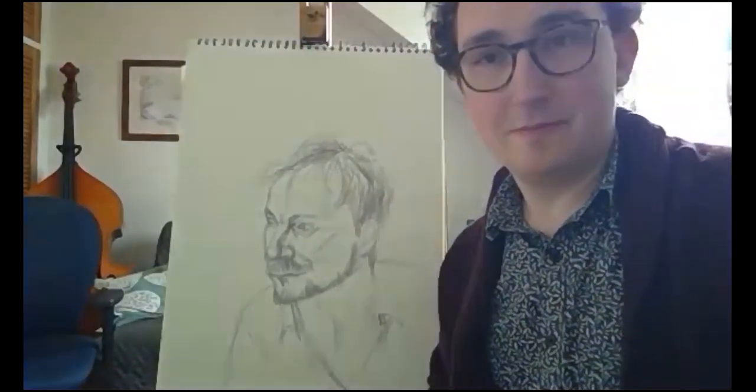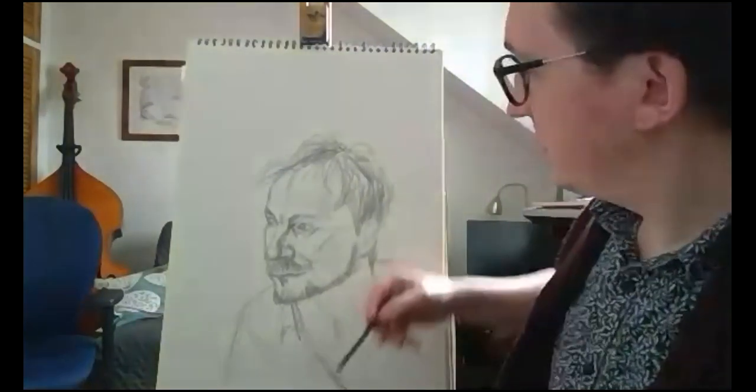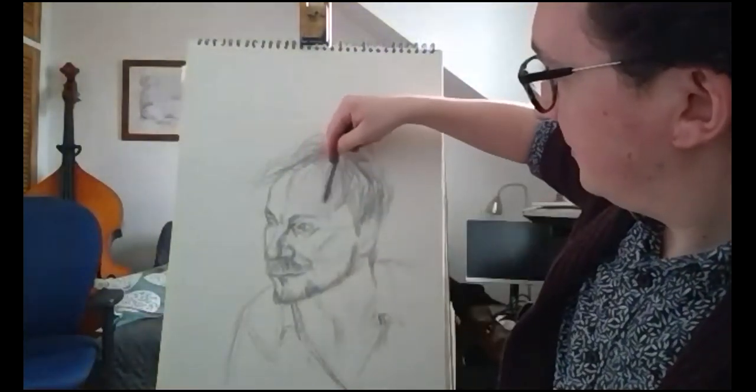Mine looks like a monkey. That's close enough. It's better than looking like an elephant. Extremely happy that I didn't struggle on that.